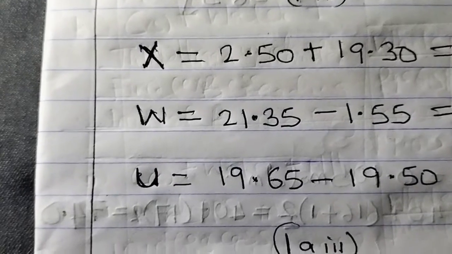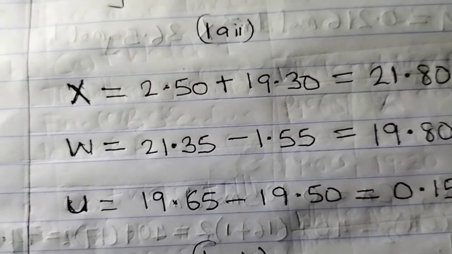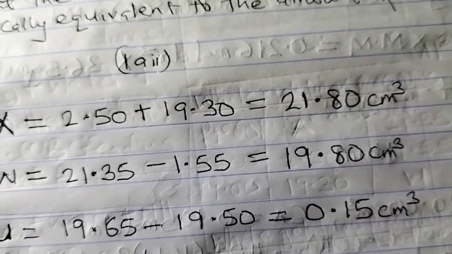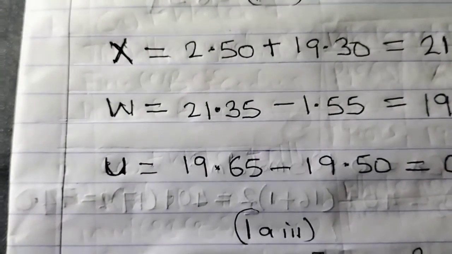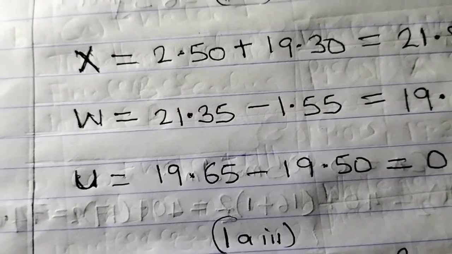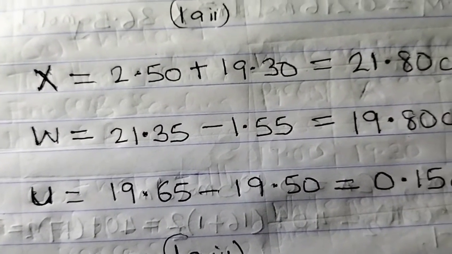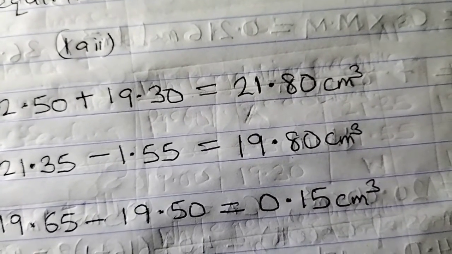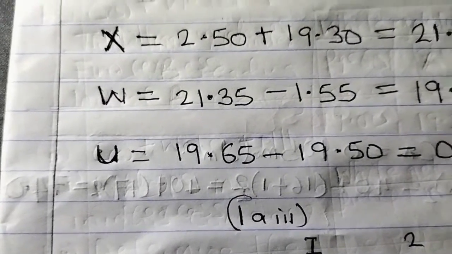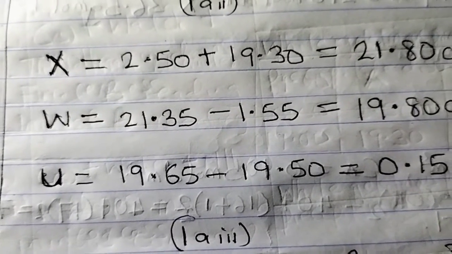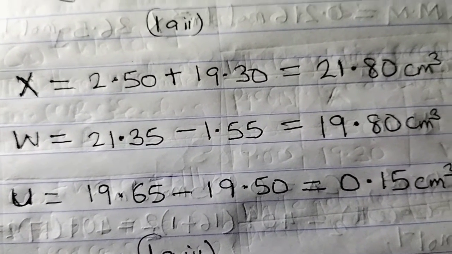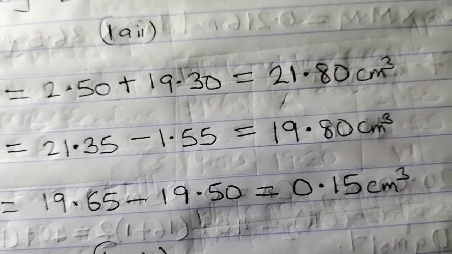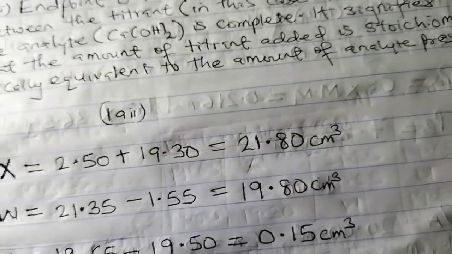1AII. S is 2.50 plus 19.30. That will give us 21.80 cm³. W is equal to 21.35 minus 1.55. That gives us 19.80 cm³. And U is equal to 19.65 minus 19.50. That gives us 0.15 cm³. We go to the next question.